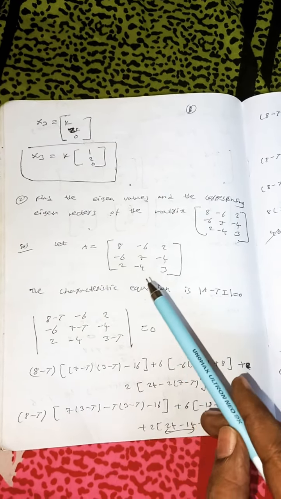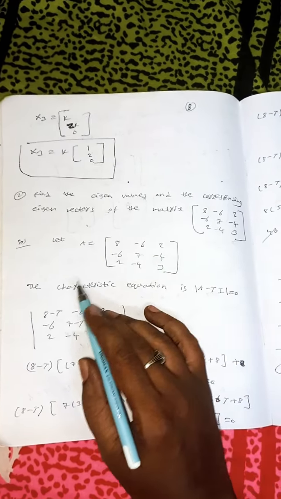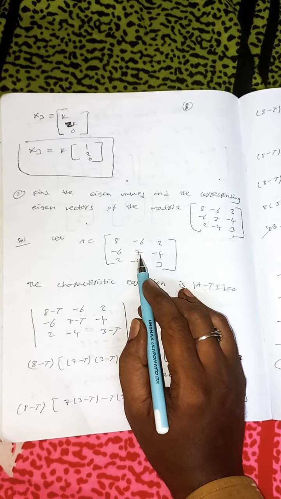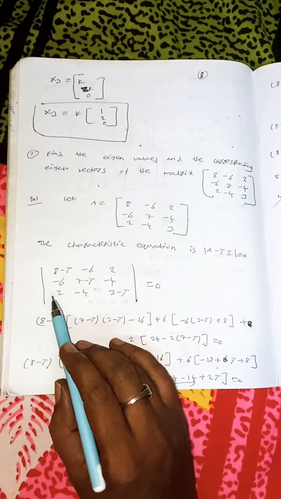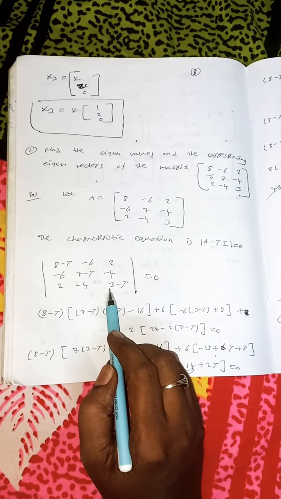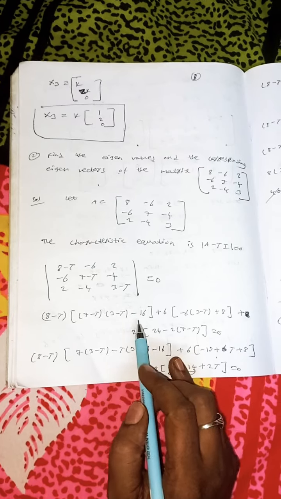So for the characteristic equation, in the diagonals you should take minus lambda. 8 minus lambda, the rest all the same. Here 7 minus lambda, here 3 minus lambda, the rest all the same. Now multiply 8 minus lambda into 7 minus lambda into 3 minus lambda, minus 4 for the 16.